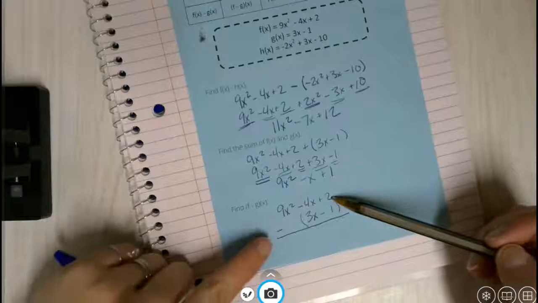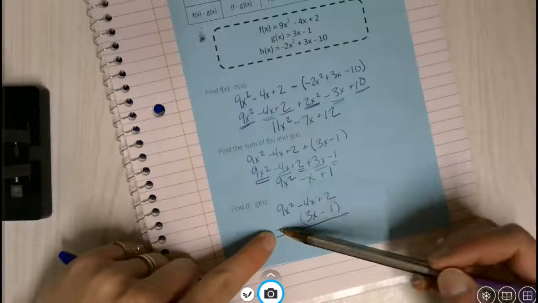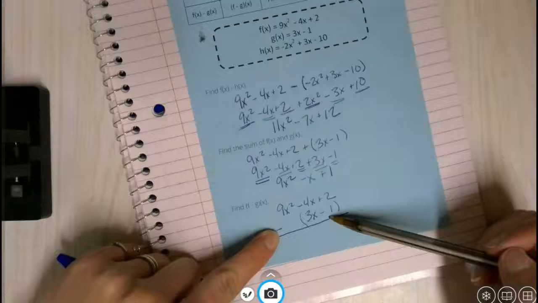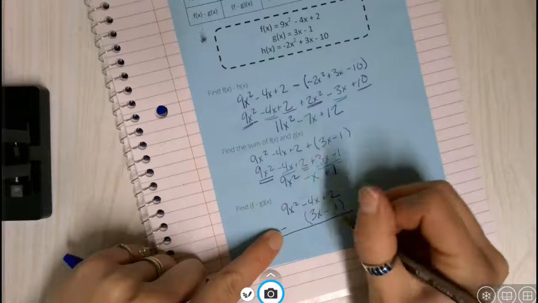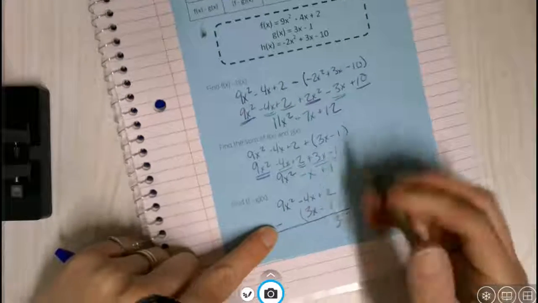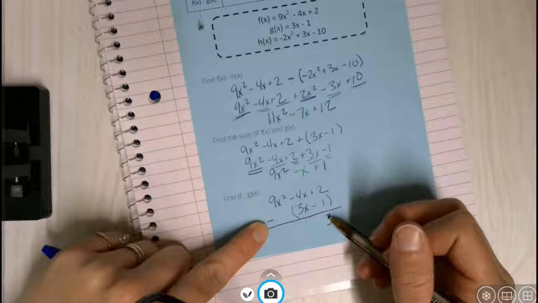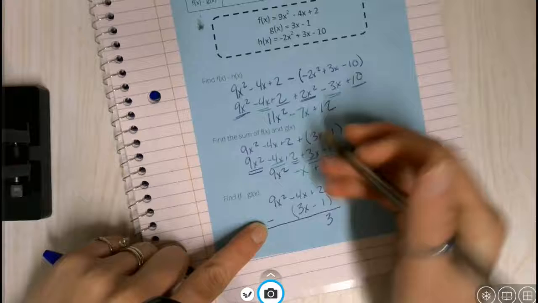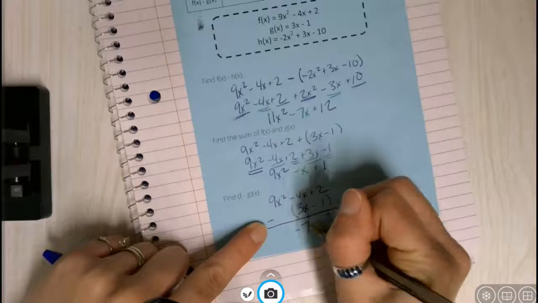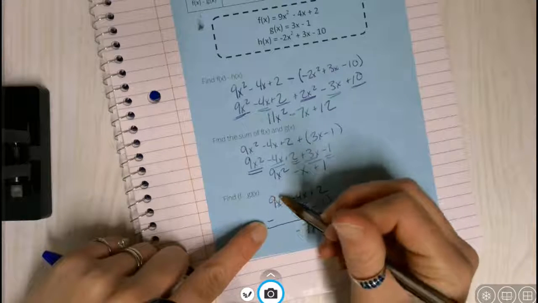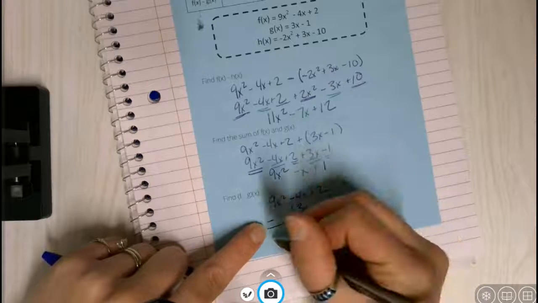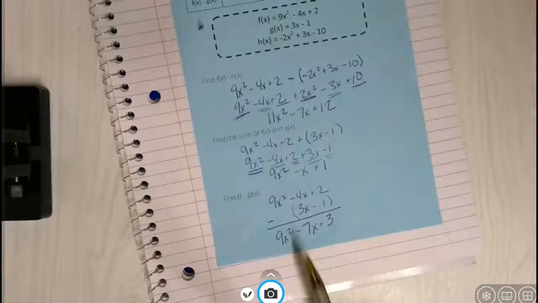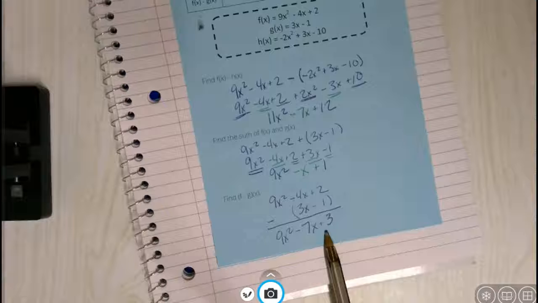So I see I have a positive 2 minus a negative 1, which ends up getting me a positive 3, because when I'm subtracting a negative, I change the sign. Now I see I have a negative 4x minus 3x, so that gives me a negative 7x. And I have 9x squared minus nothing, so I have that 9x squared. So my answer is still written in standard form.